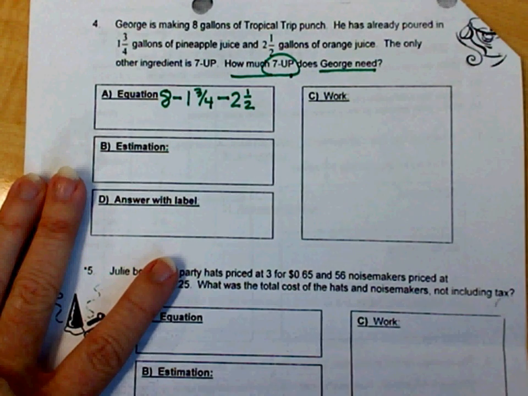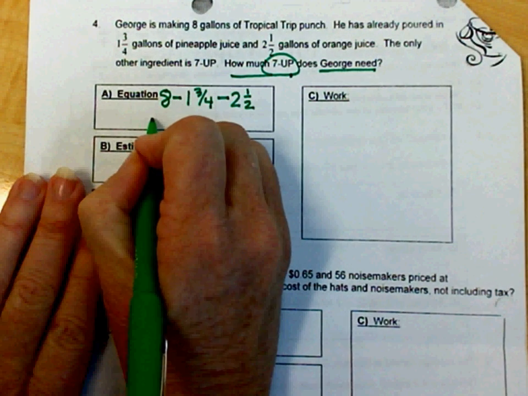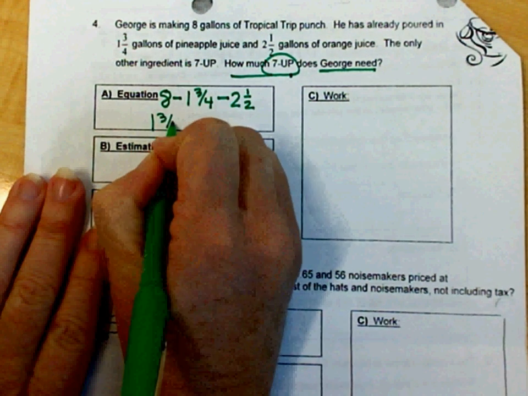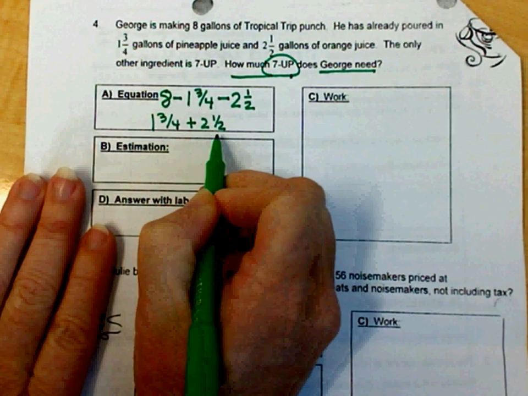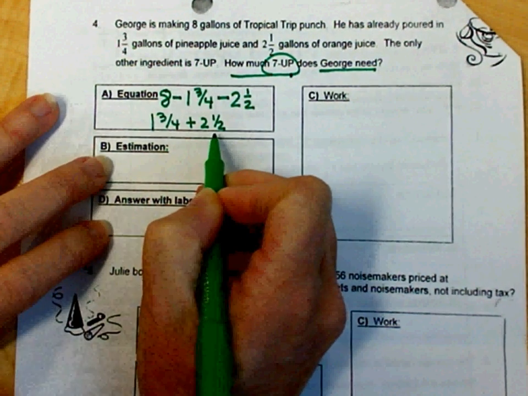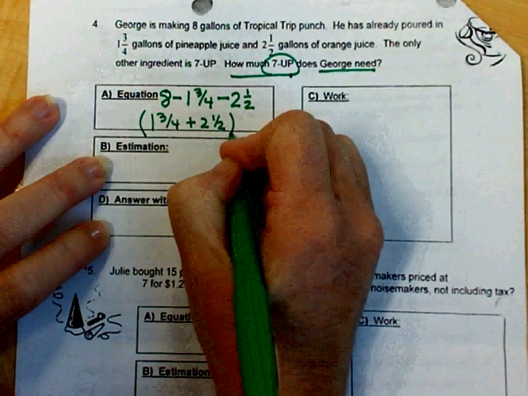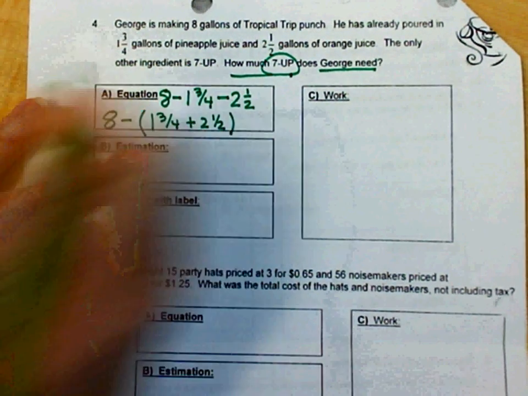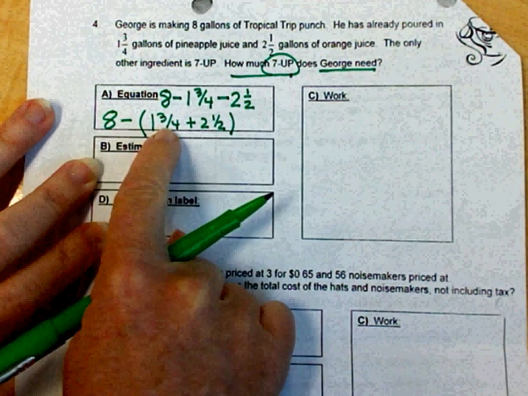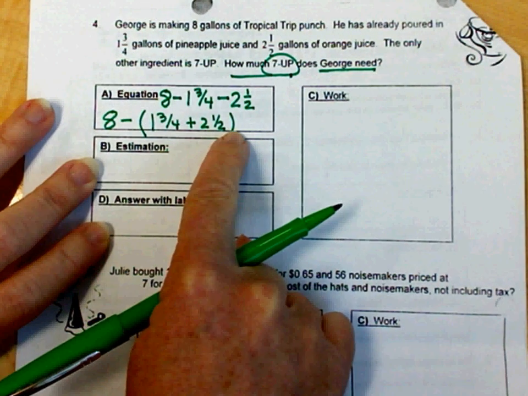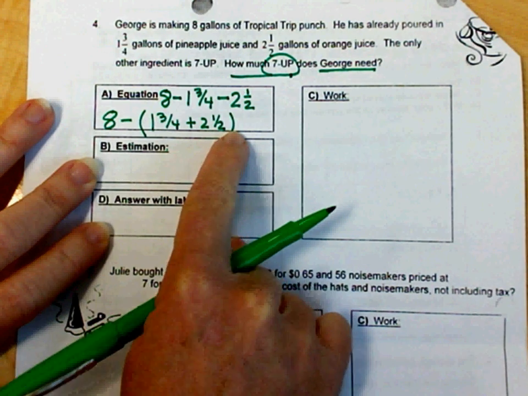But some of you might say, well, I could add 1 3/4 to 2 1/2 and get my total of juice that I have here, group that together, and then subtract it from 8. But my 8 needs to go in the front still, and then I'll be able to subtract everything that I added together and do it all at one time. So either method is great.